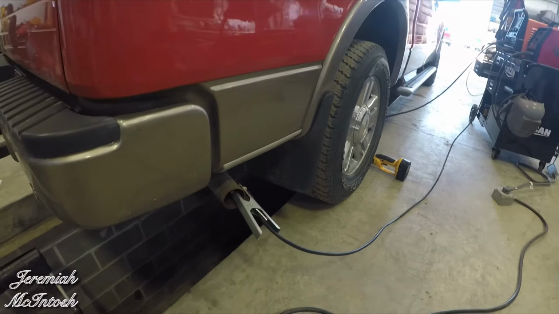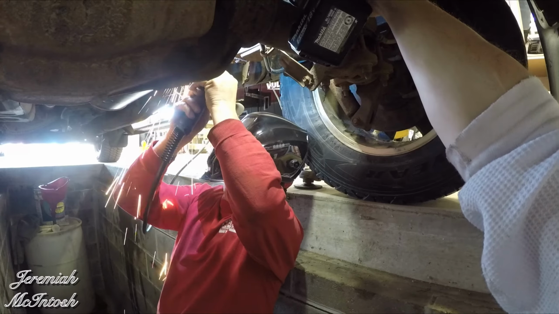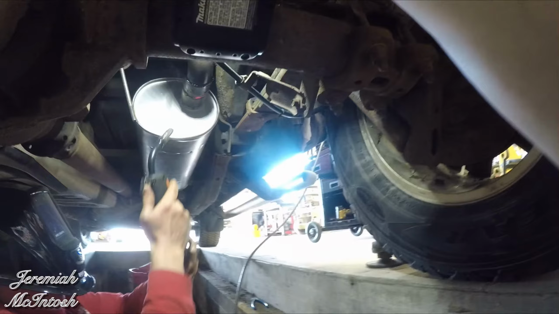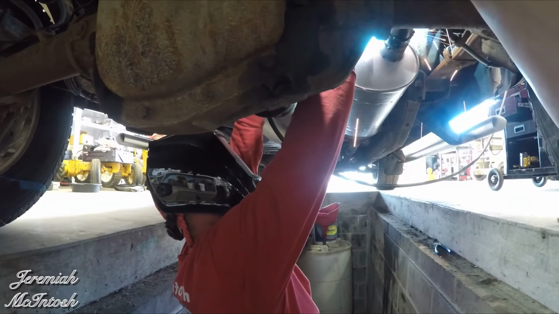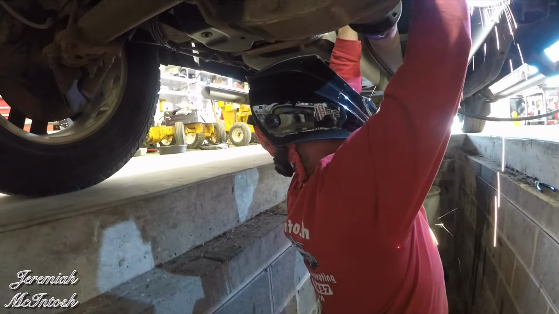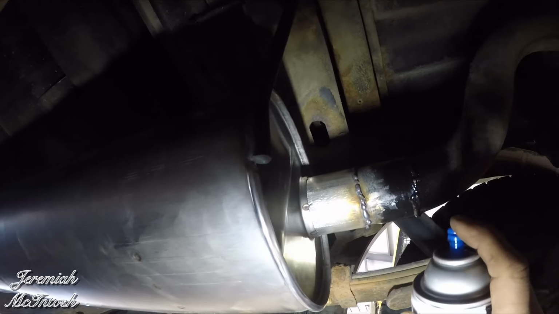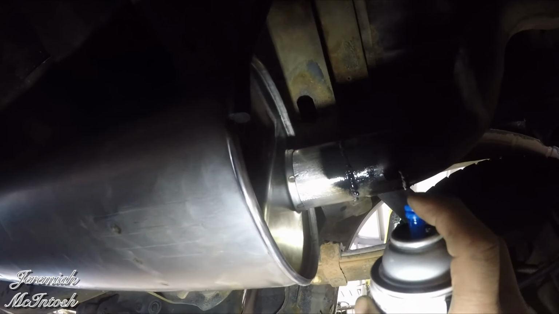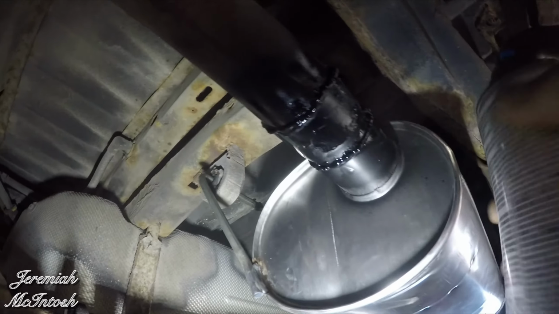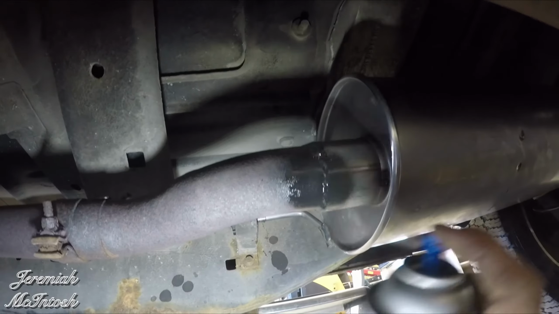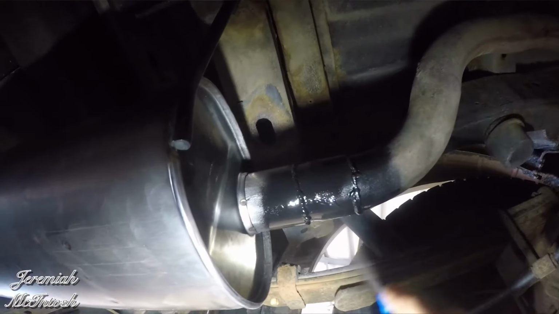So I got my brother welding it up. Just figured just weld the thing on and just be done with it. Alright, so I have it welded up. I'm going to go ahead and throw some paint on here to keep it from rusting. Alright guys, so other than this little battle scar right here, got the exhaust all put on there, welded up, painted up, good to go.